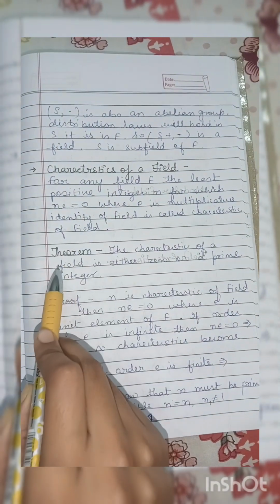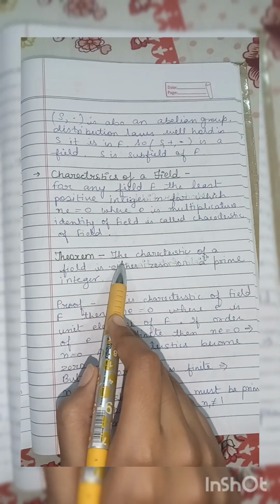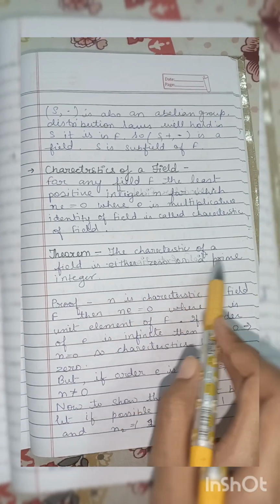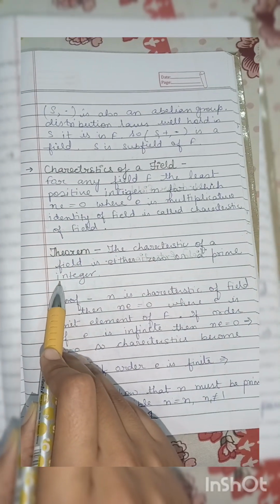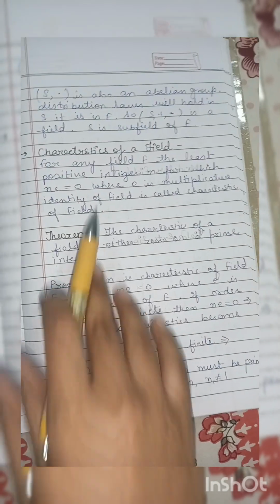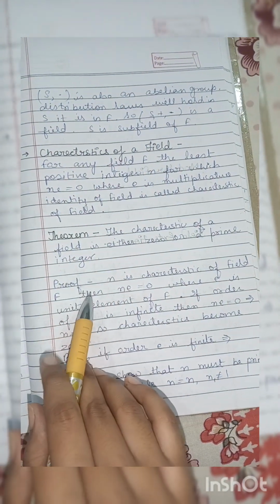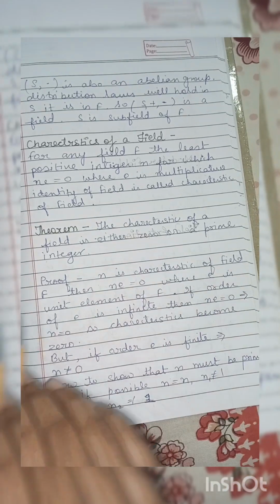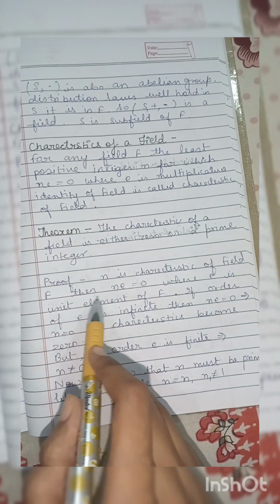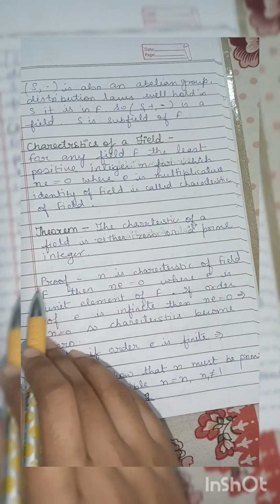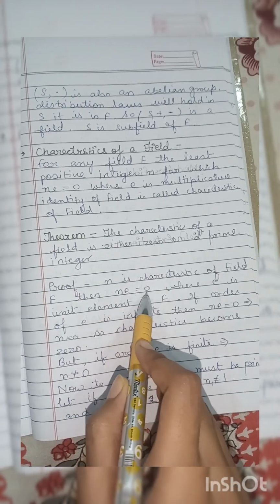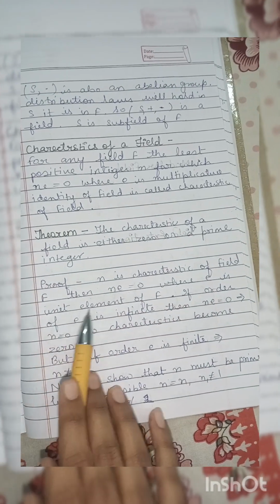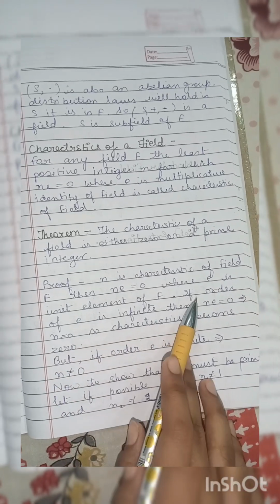Next we will have a theorem for this. The characteristic of a field is either 0 or a prime integer. Now to prove this theorem, we have a proof given where n is the characteristic of a field F. Then ne will be equal to 0, where e is the unit element of F.